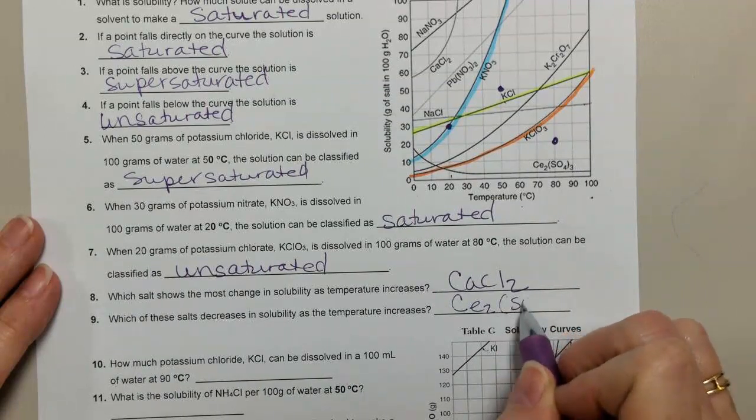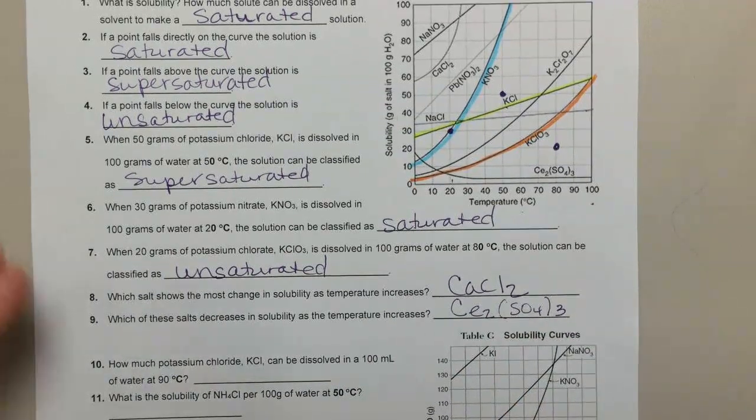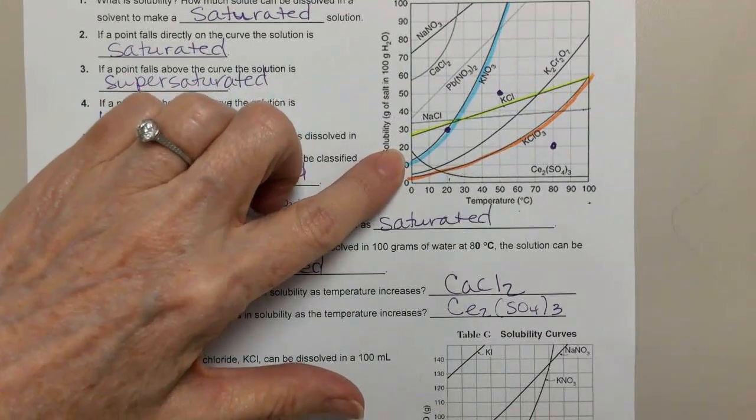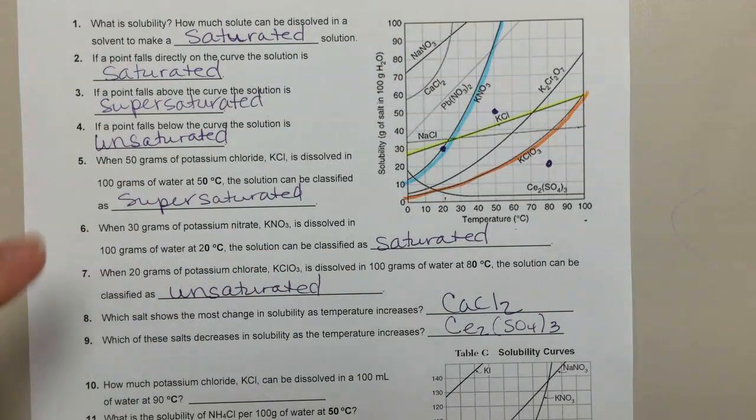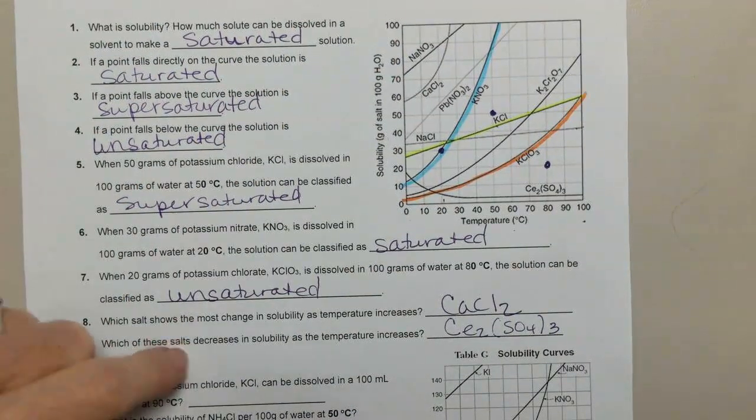So this is the cesium sulfate. Now notice this isn't normal for most salts. Most salts increase in solubility as temperature increases. This one just happens to be different.